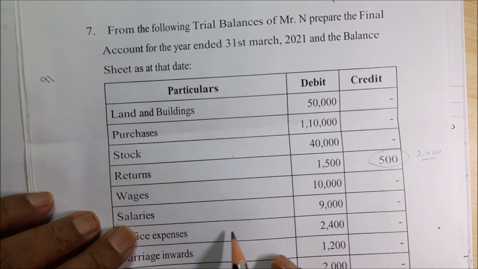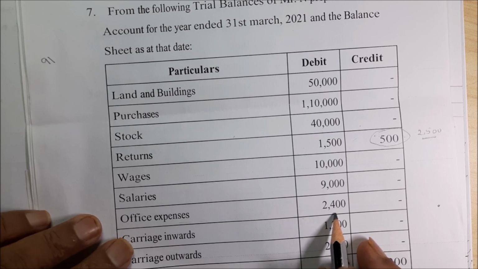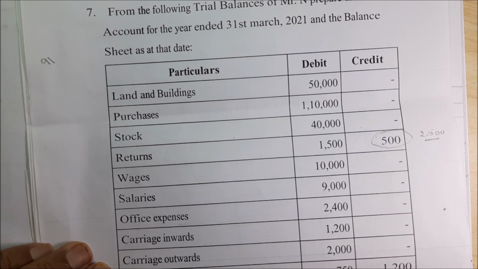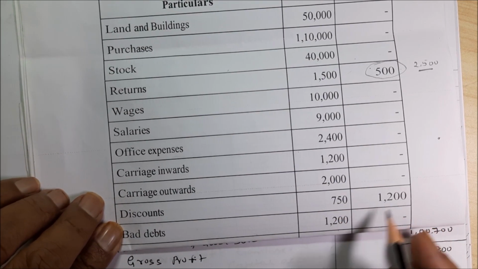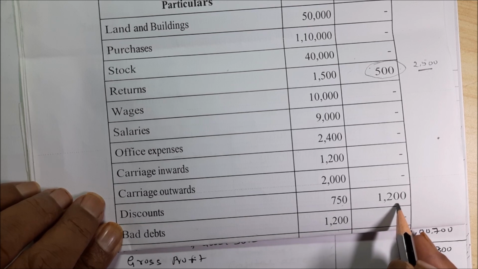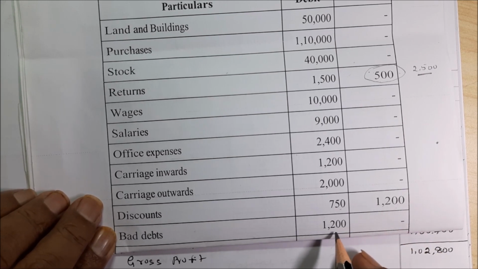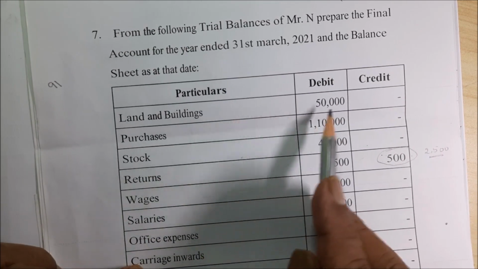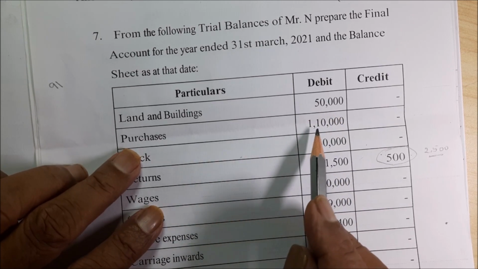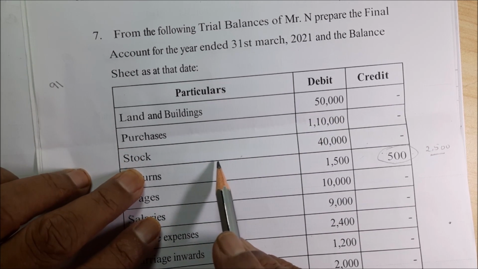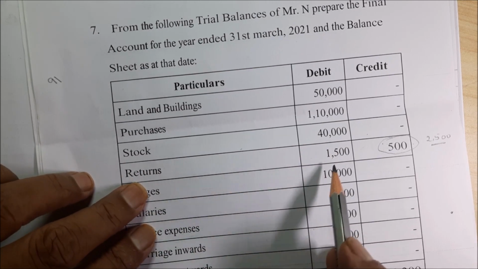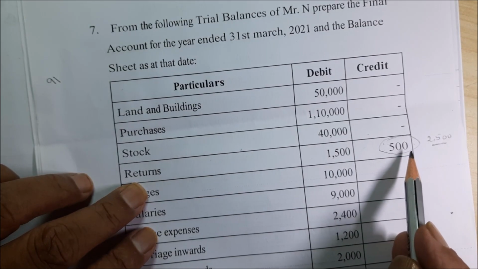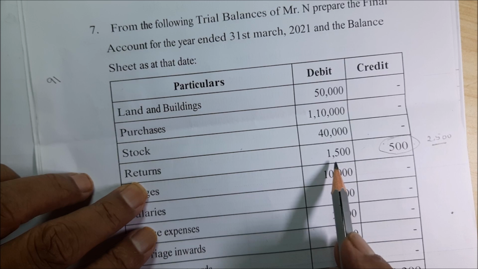Wages 10,000, salaries 9,000, office expenses 2,400, carriage inwards 1,200, carriage outwards 2,000, discount 750 allowed and 1,200 received, bad debts 1,200. I hope you know where all these items appear. Land and building appears as an asset, purchases appears under trading account, stock means opening stock, which appears under trading account. Returns 1,500 debit means purchase returns, and 2,000 credit means sales returns.